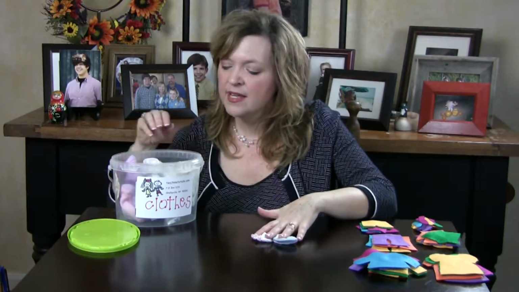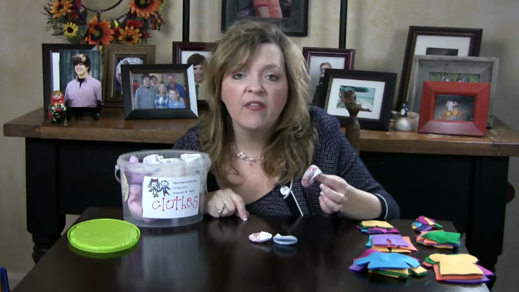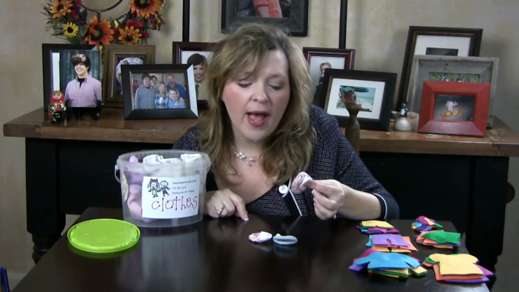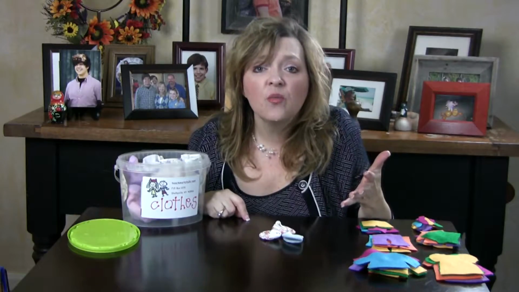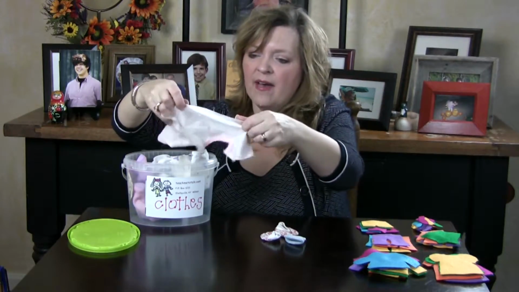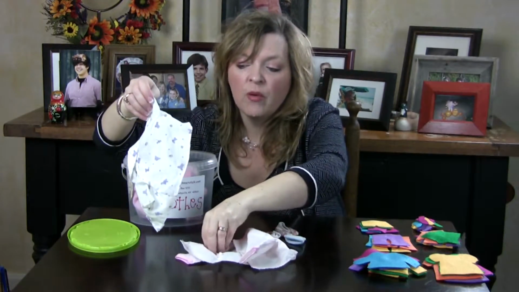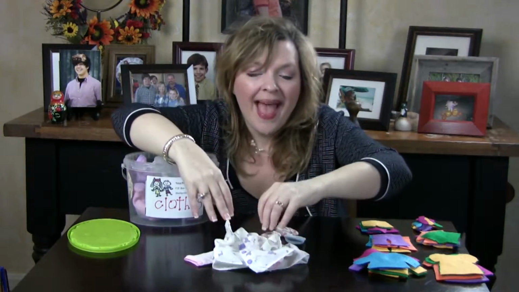So again, I have some socks here. You might even call these shoes if you have a child that can say shoes or understands the word shoe and perhaps isn't yet saying or understanding sock. You might want to use that or use it as a way to teach the new word. So I have some socks, I have some shirts, and again, it's important that you have more than one of everything so that you give a child an opportunity for mass practice.